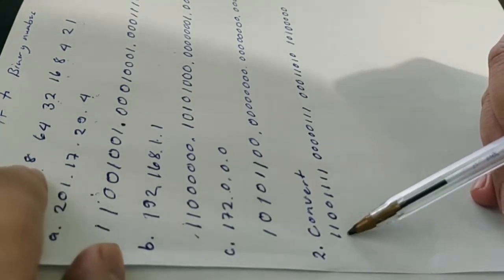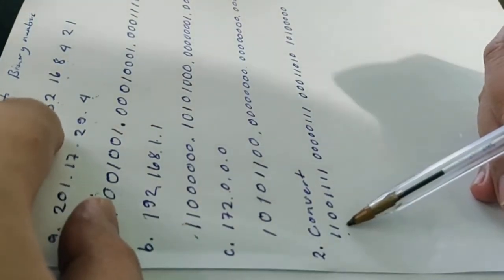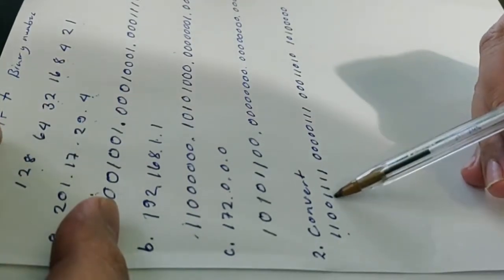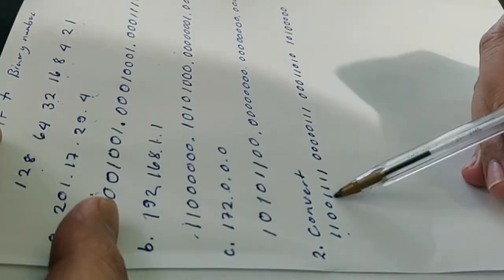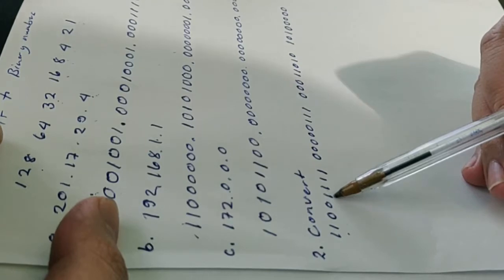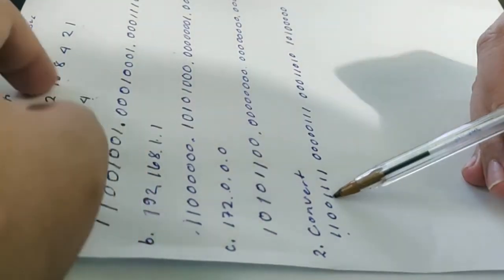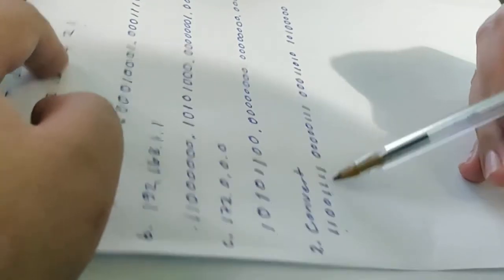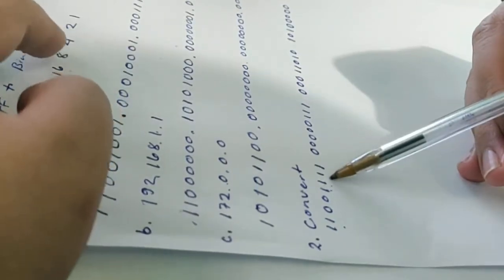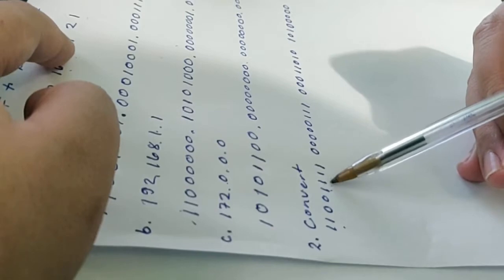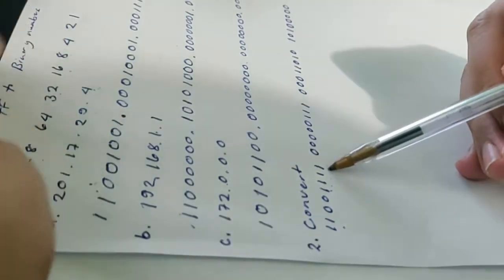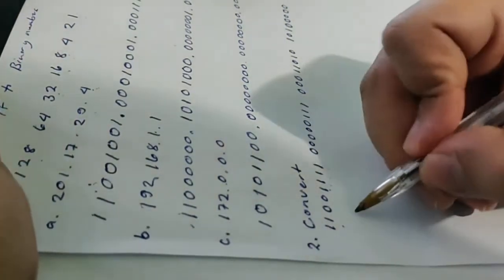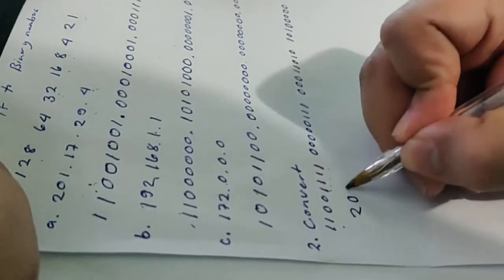So 128 plus 64 plus 8 plus 4 plus 2 plus 1. That's 207.